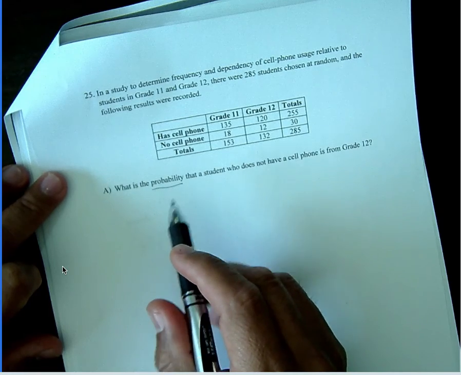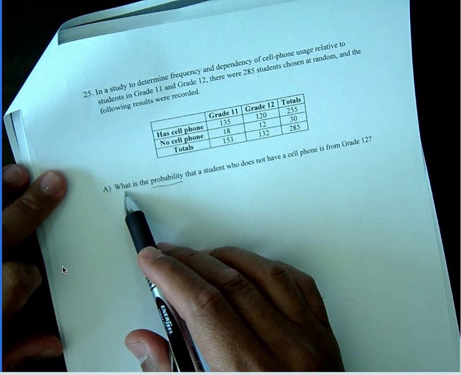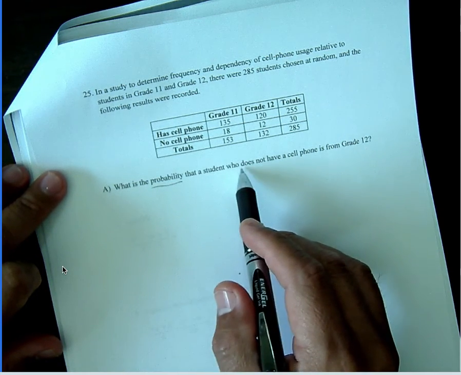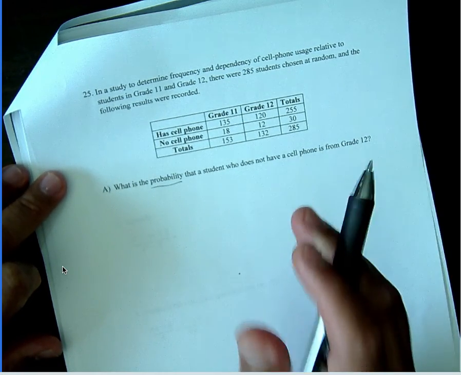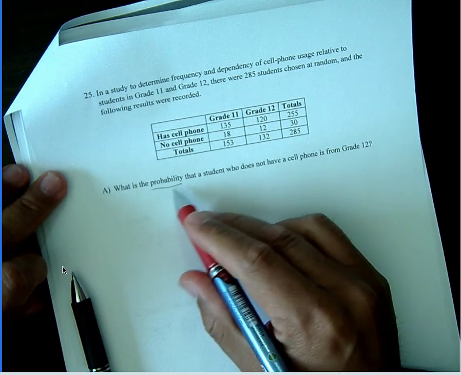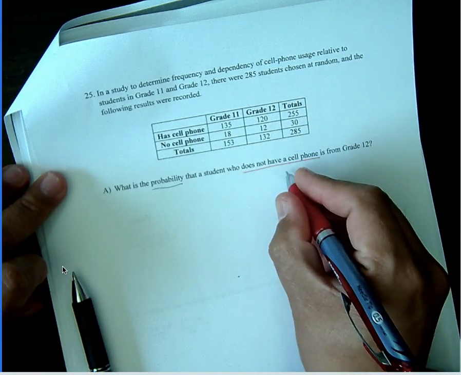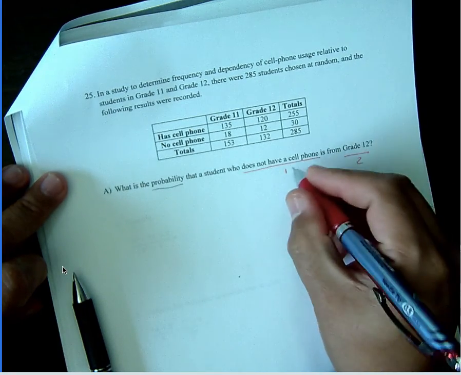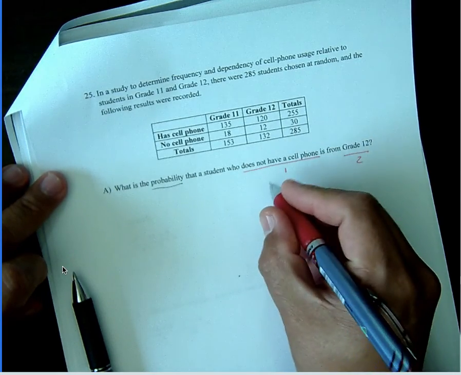And this one I need to explain one thing because it might get confusing with so many values here. So this is asking you, what is the probability that a student who does not have a cell phone is from grade 12? You need to be very careful. The first thing they tell you, what is the probability that a student does not have a cell phone? That's the first thing they tell you. It's from grade 12. This is the second thing. The first thing they told you is the total, or the whole.